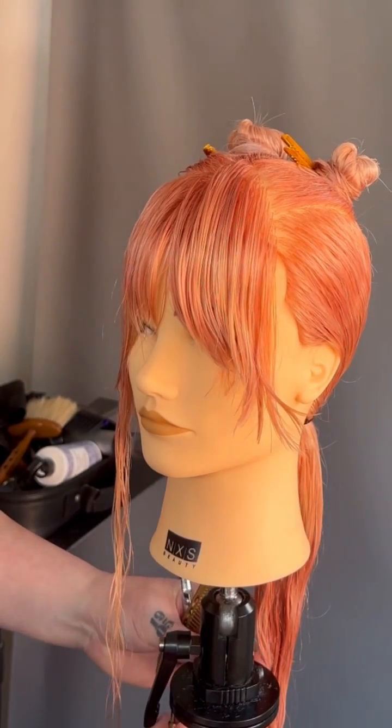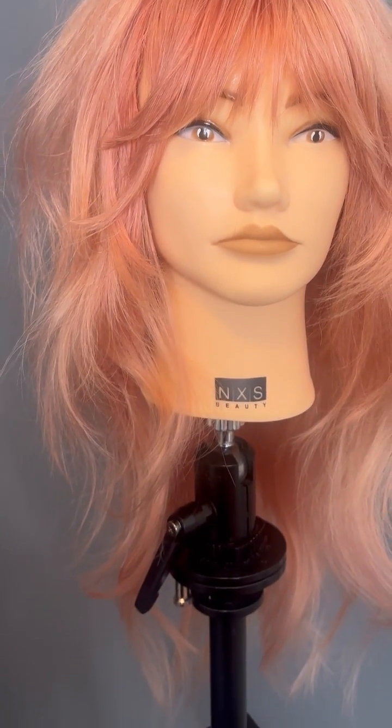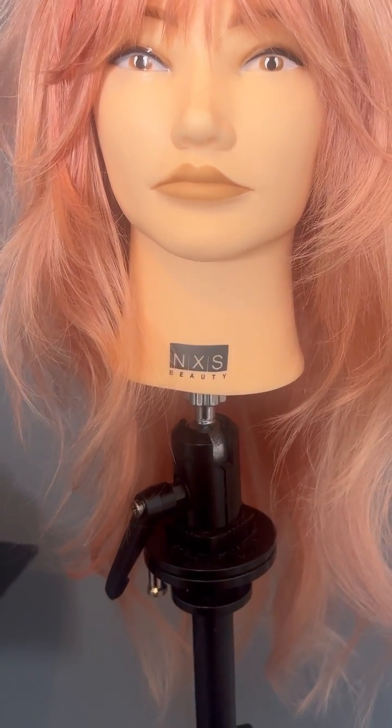Now as you can see, that's the hair wet, so the fringe is looking good. And here is the complete haircut.